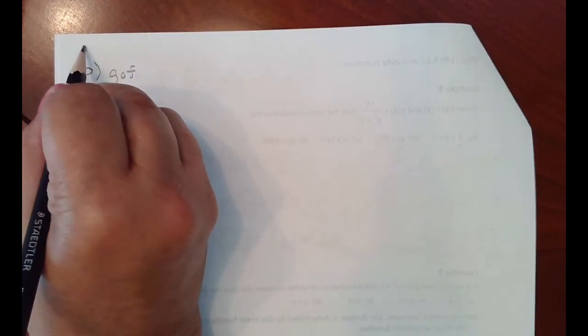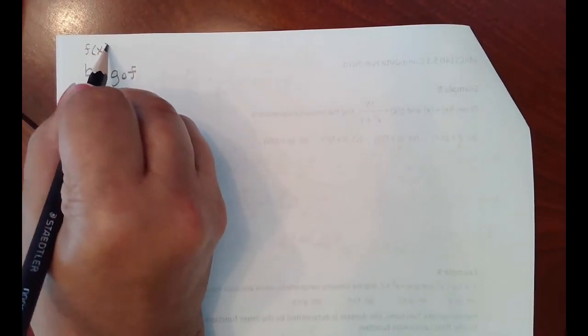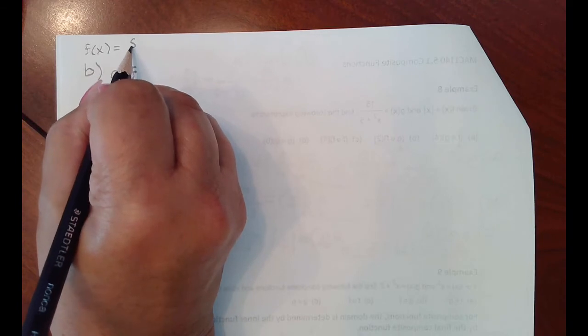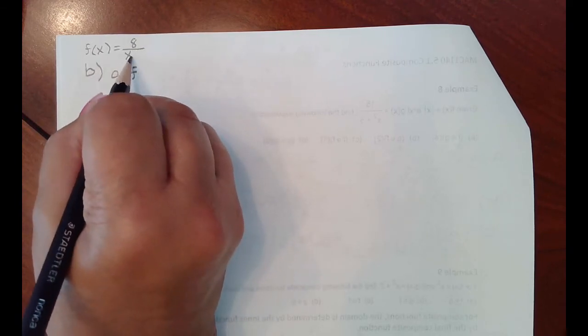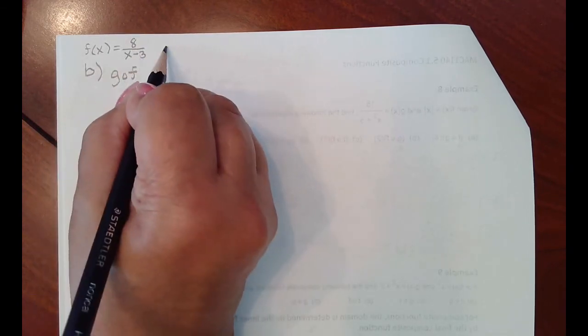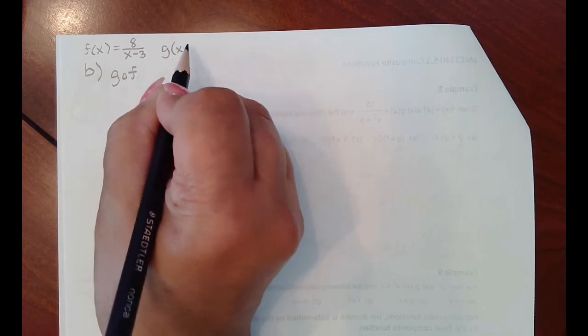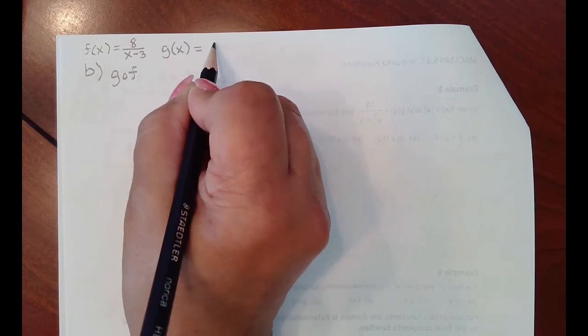So one more time, f of x from the previous page was 8 over x minus 3, and we're also working with this function called g, and g is just 9 over x.